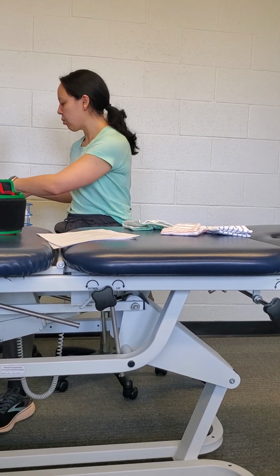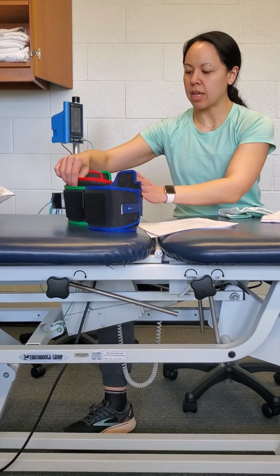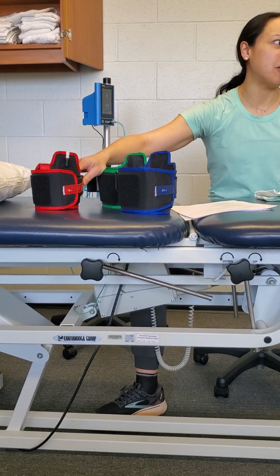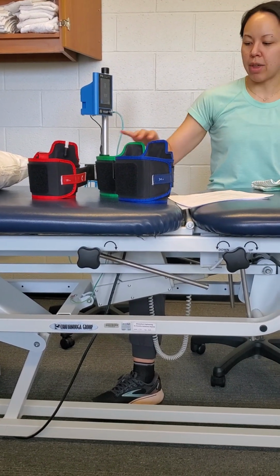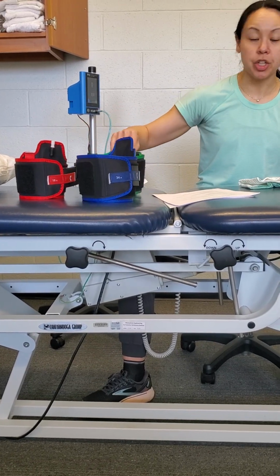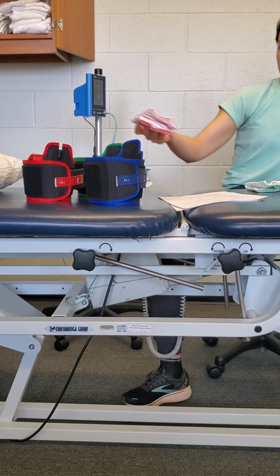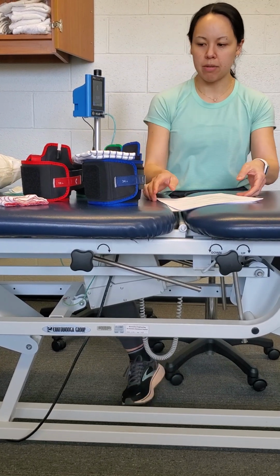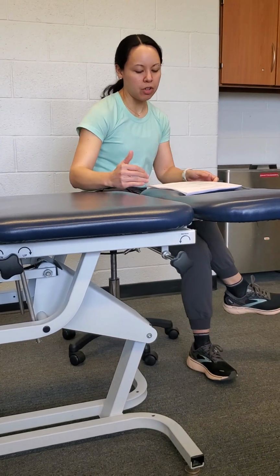So I guess we'll just start with the machine a little bit. These are the three different cuff sizes. For the most part, you're going to be using the red one for upper extremity unless the patient is a really big person and has a lot of muscle mass, in which case you might have to go to blue. But for the most part, red is going to be upper, blue and green are going to be lower. We'll go over how to place those. And these are the three sleeves, obviously color coded, that go with the corresponding cuffs.